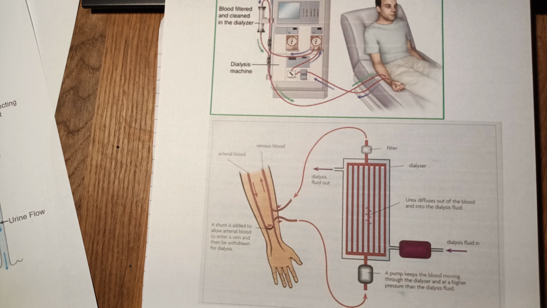So artificial kidney replaces the need for natural kidney. So nowadays, if the patient needs dialysis lifelong, then they get renal transplant.